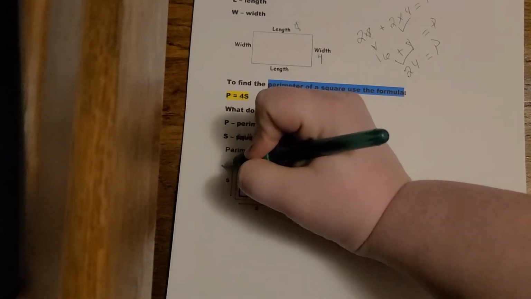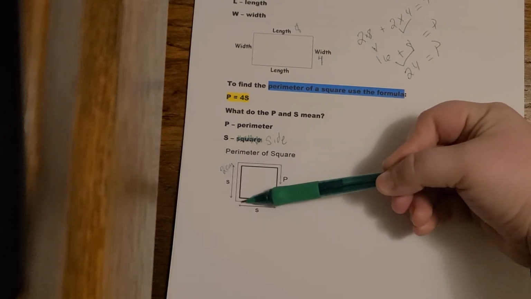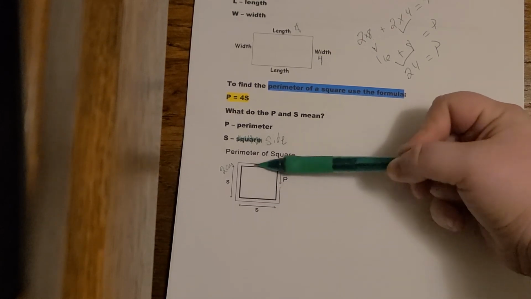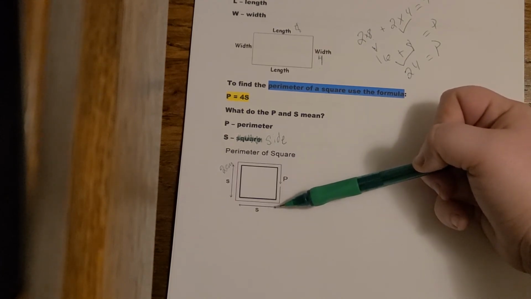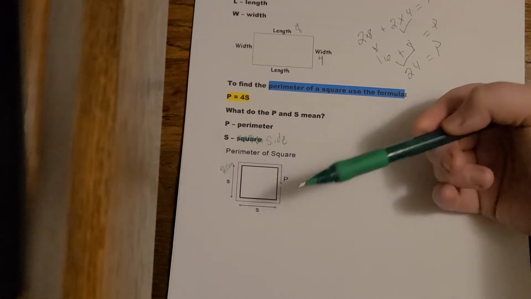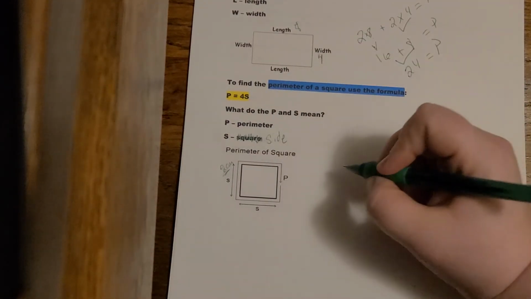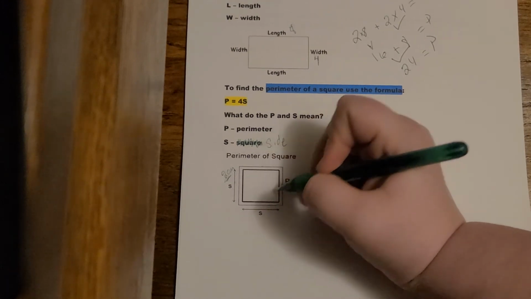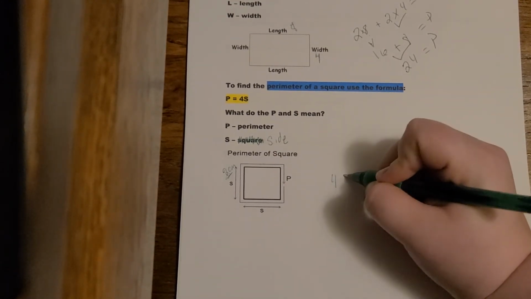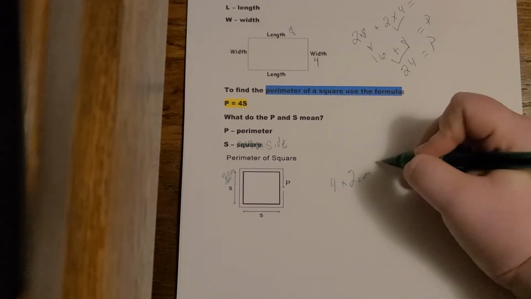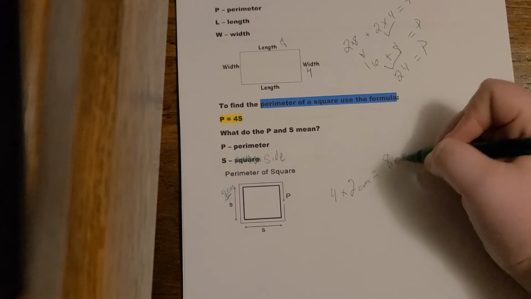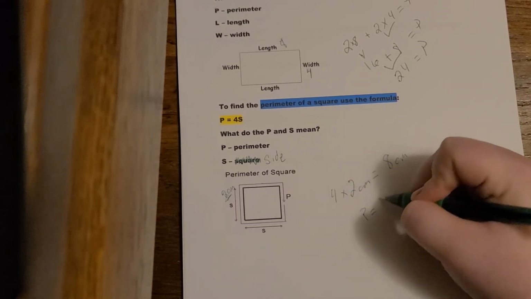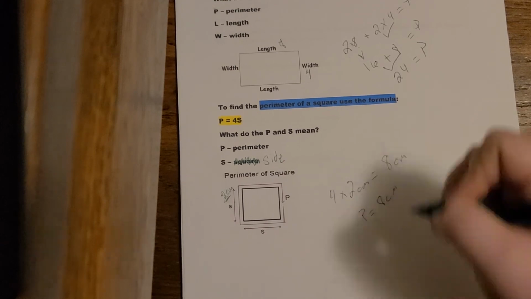Let's say one side is 2 centimeters. Because a square has equal measured line segments on each side, that means every side is going to equal that 2 centimeters. So, in order to find the distance around, you just have to take one side and multiply it 1, 2, 3, 4 times. So, 4 times 2 centimeters equals what? 8 centimeters. Therefore, the perimeter of this square would equal 8 centimeters.